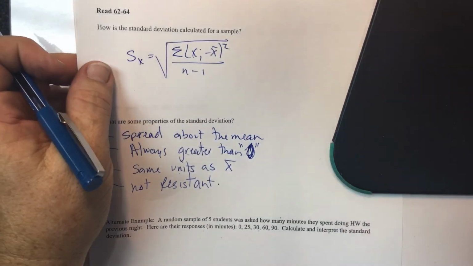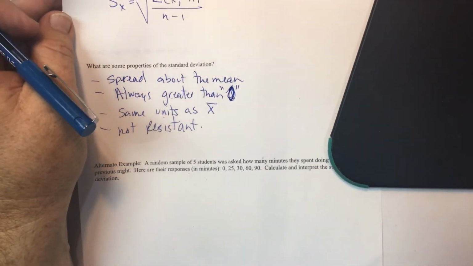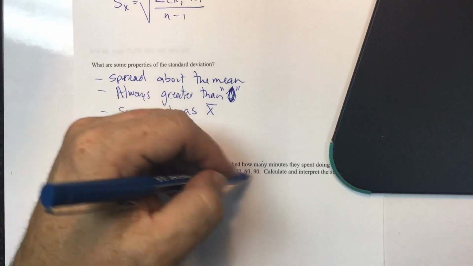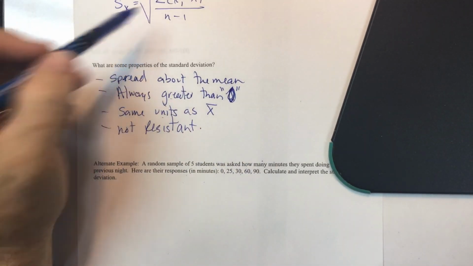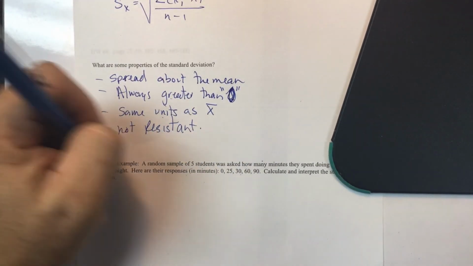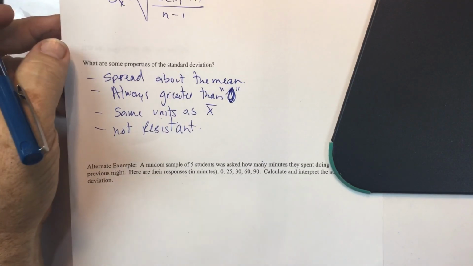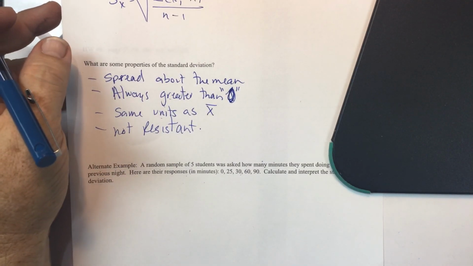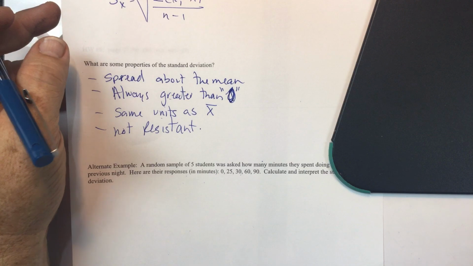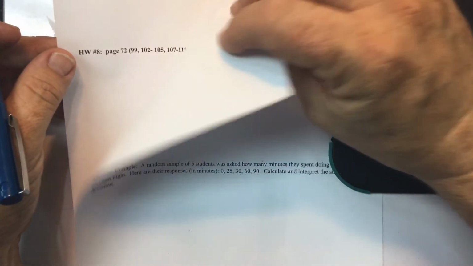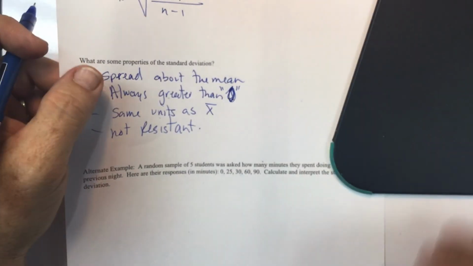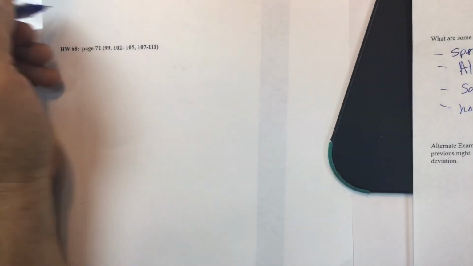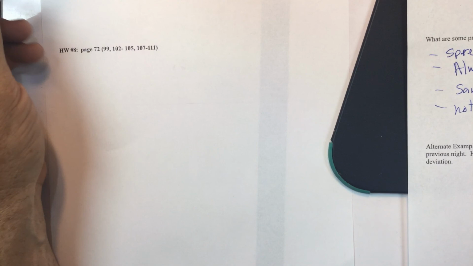So you can calculate this piece here. You'll find your mean, and then you'll plug it into that formula, and then calculate and interpret that. I will deal with that later because we're a little stretched on time right now. Let's see what we got. Okay, so I want to get to this, and if I have time, I'll go back to the alternate example.